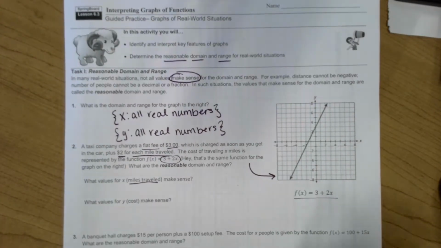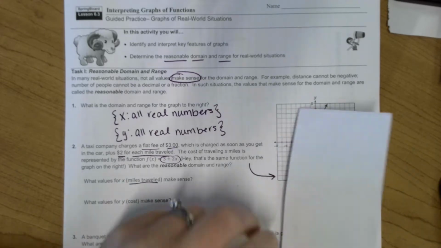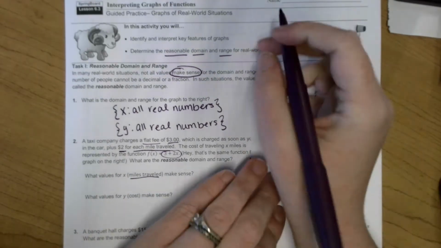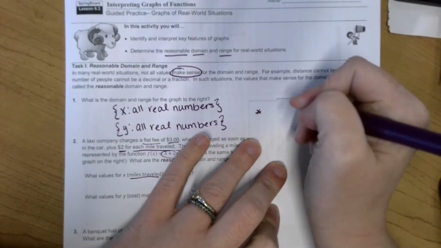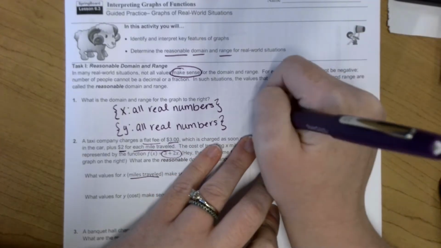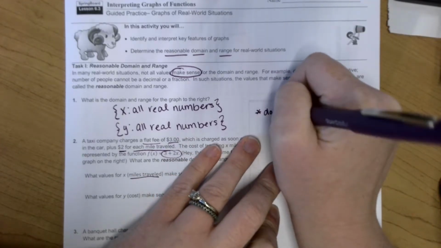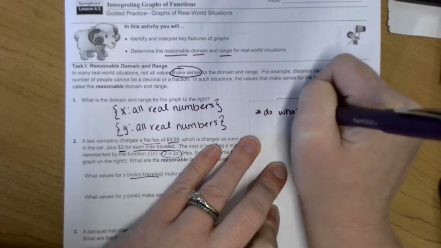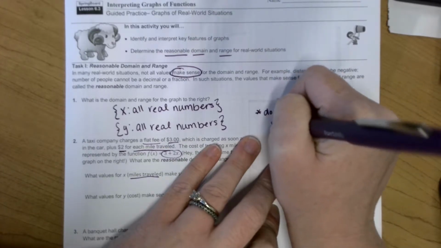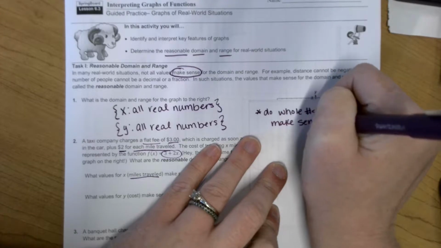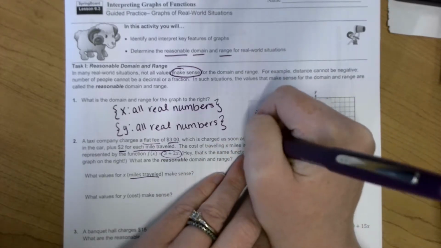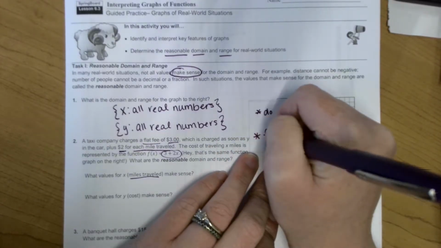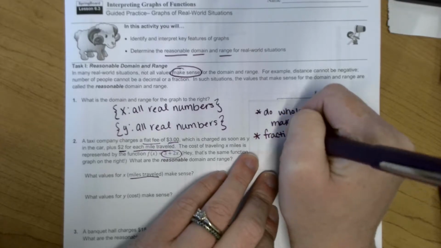I kind of have a checklist that I go through when I do that. So let me grab a sheet of paper real quick and I'll do a little checklist. First thing I always check, do whole numbers make sense? Okay, so I check my whole numbers first. Then I check fractions and decimals.